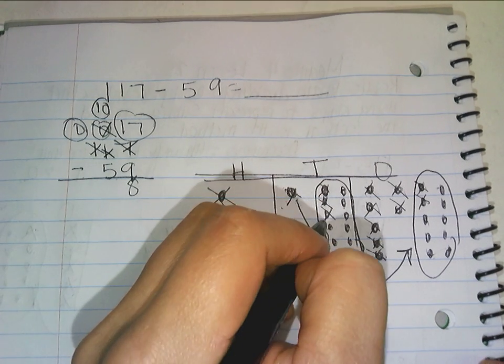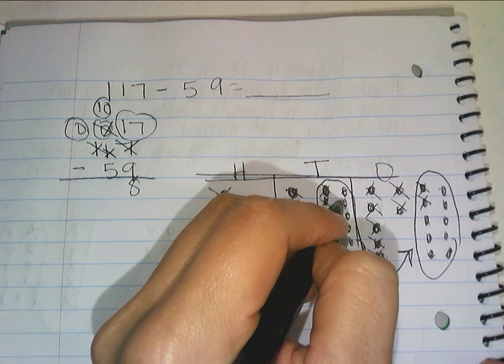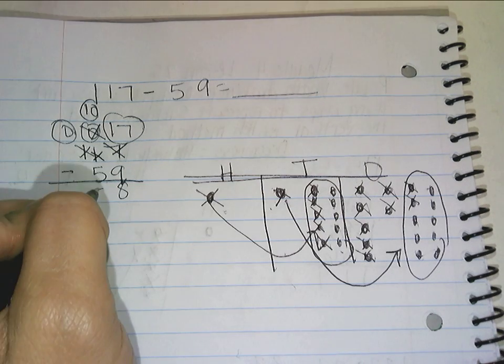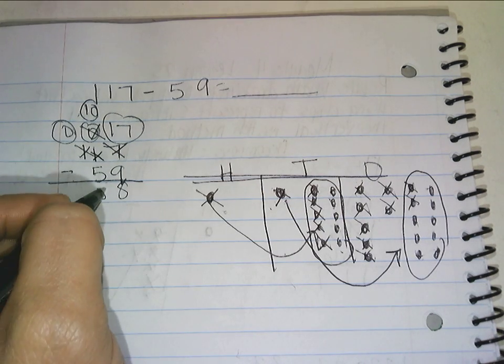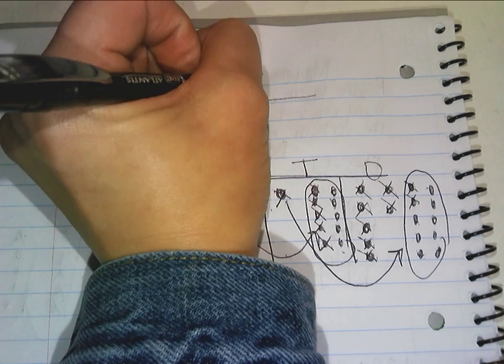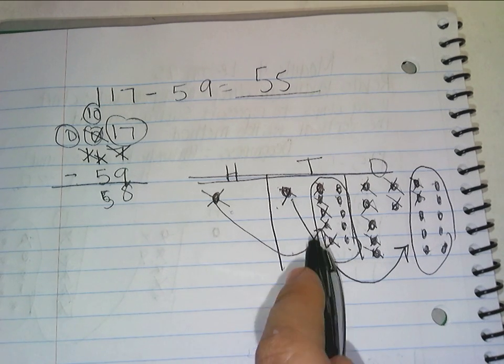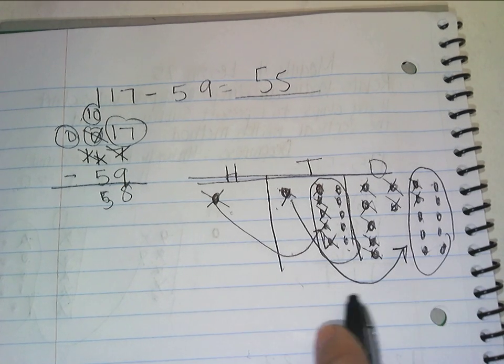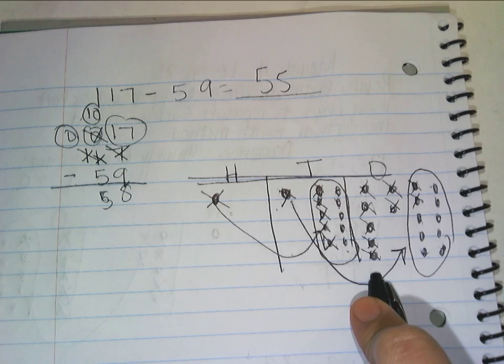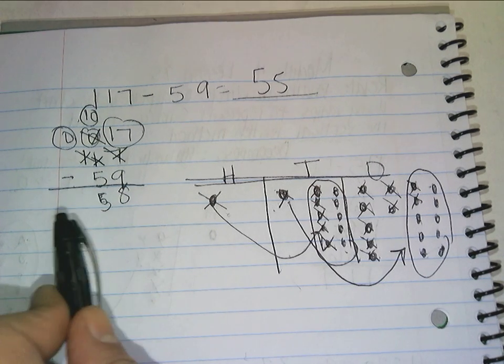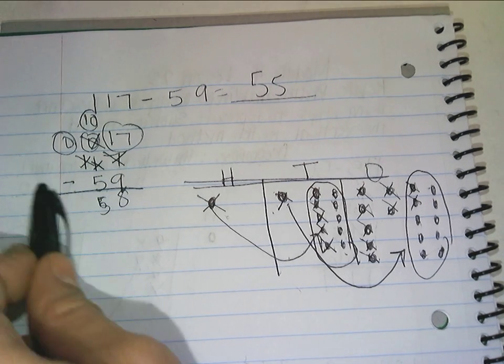1, 2, 3, 4, 5. And 5 and 5 make 10, right? So our answer is 55. Okay, so today you really need to pay attention to what's in your place value chart. Once you regroup here, before you subtract, you need to show your regrouping on your equation right there. Okay? It's the main focus for today.